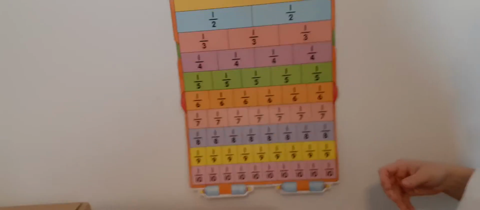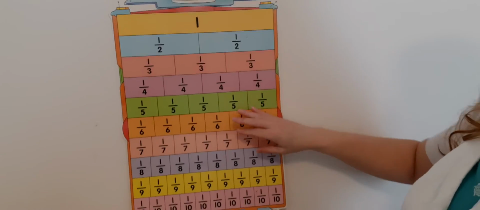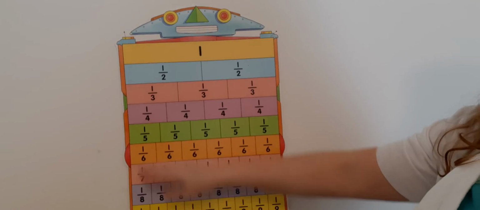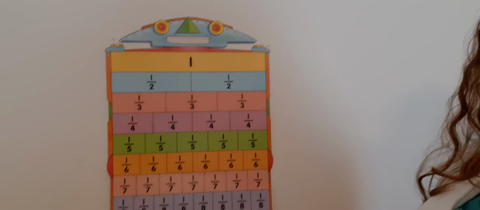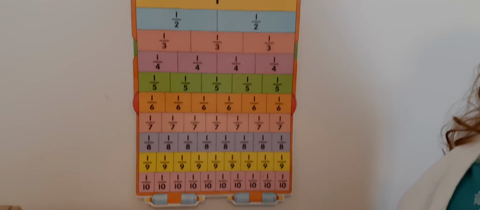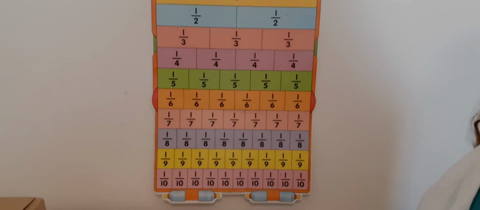Let me put this down, and I'm going to move my camera, so just bear with me so you can see my fraction strips over here. So let's take a look at our fraction strips here, okay, on my wall. All right, now notice they're all the same length, right? All the strips are the same length, just like your fraction strips. And if you were to do this with your fraction strips, you'll see the same thing.